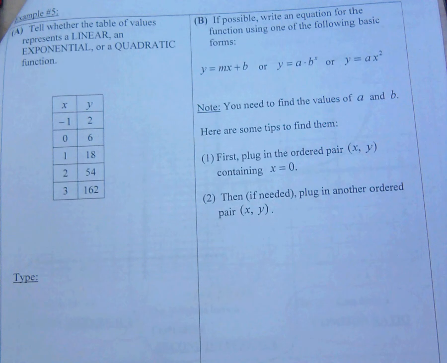What's A times B? By the way, when you have a times b to the x, you can't do the a times b until last because you got to do the b to the x first. Right, according to PEMDAS? Yeah, that's right. I already looked at it. So what's B? Just so you know, you got to follow PEMDAS when you're doing that.